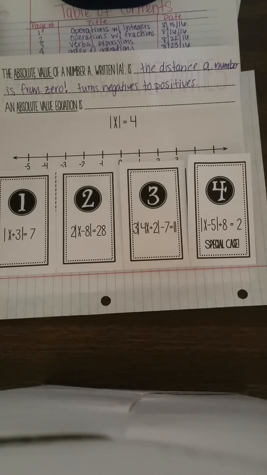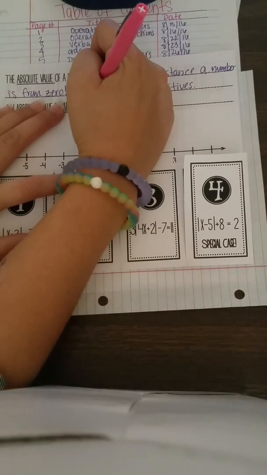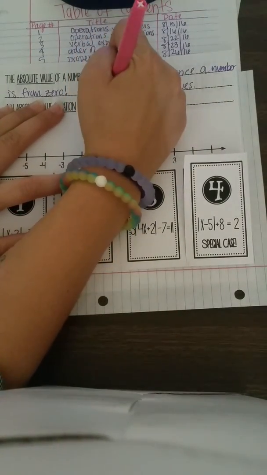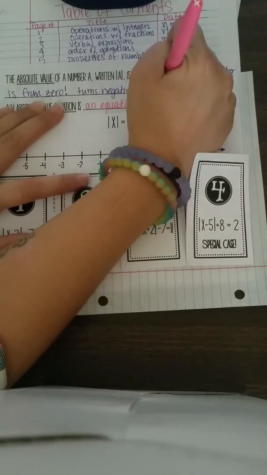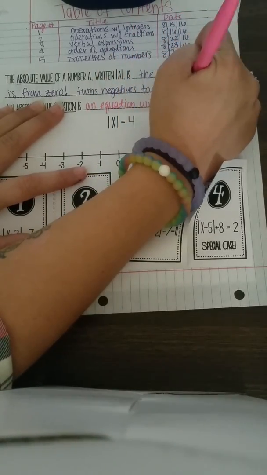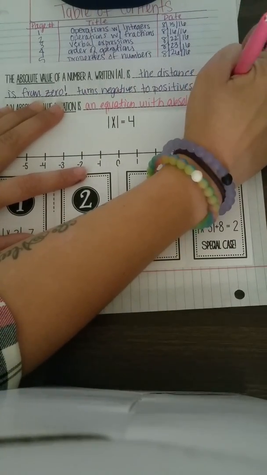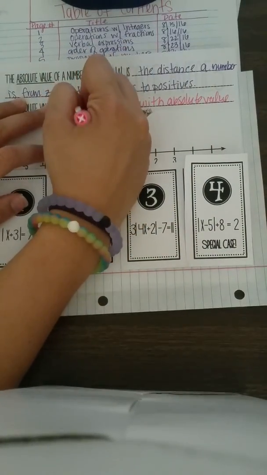What do you think an absolute value equation is? An equation with what? An equation with the absolute value lines. It's not a trick question. It's an equation with absolute value in it. Apparently I can't write today.